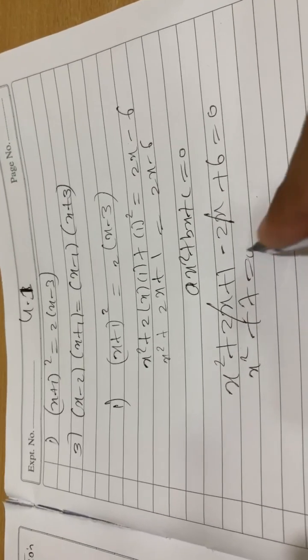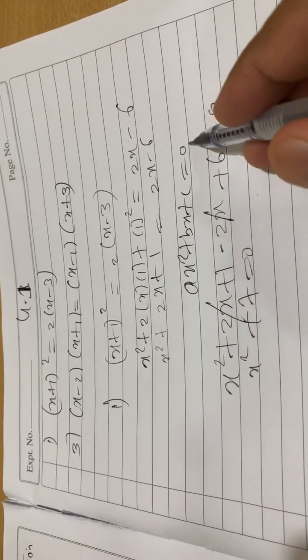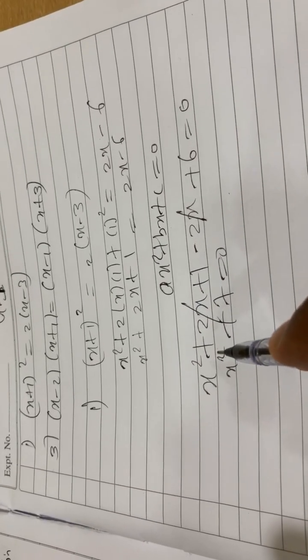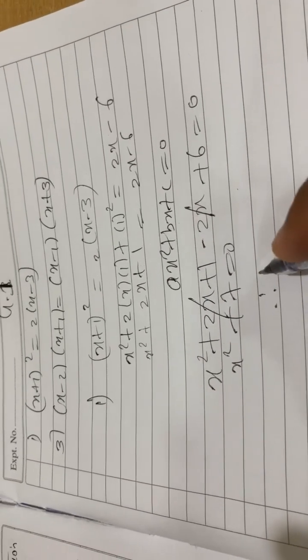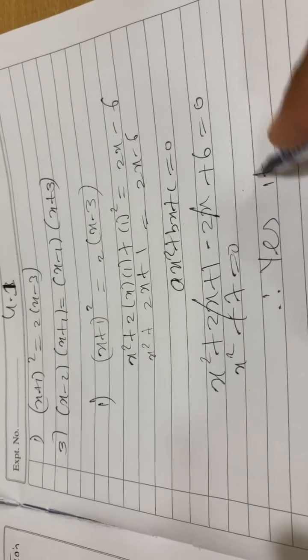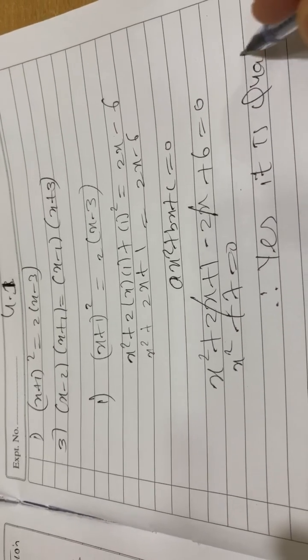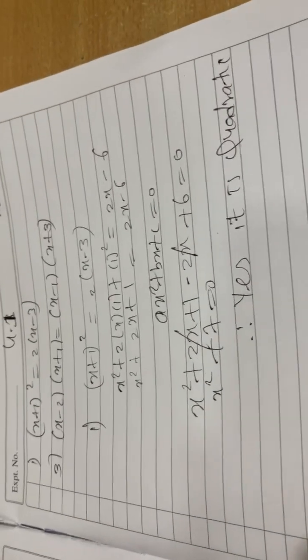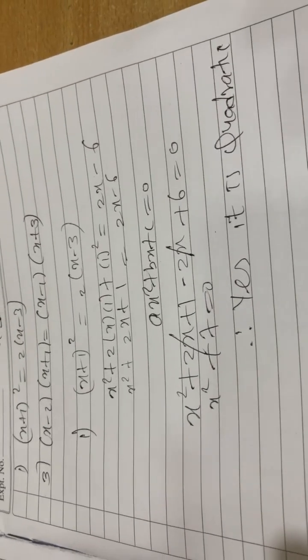Now this is in the form of ax square plus bx plus c equal to 0. x square plus 7 equal to 0. The final answer has degree 2. Therefore, yes, it is quadratic.